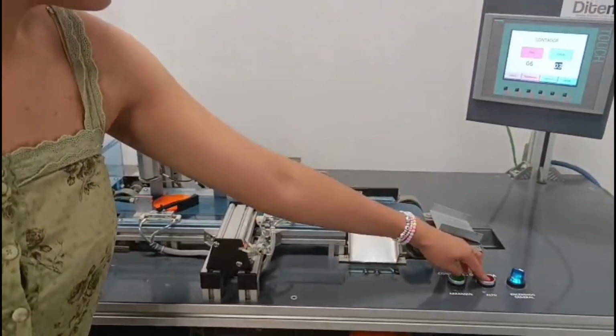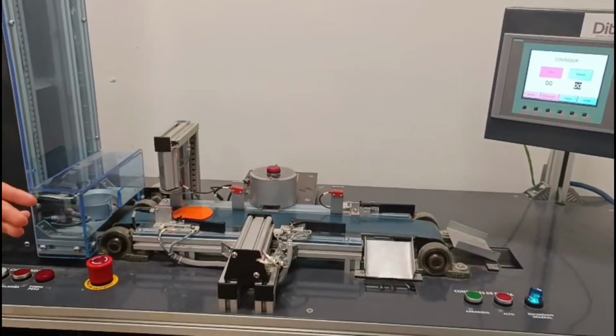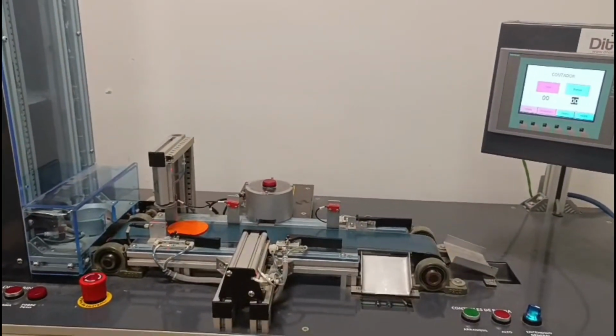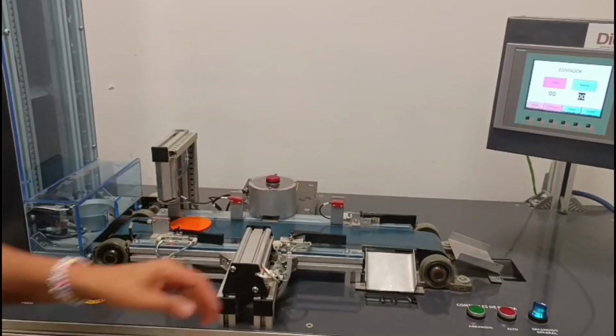Finally, to stop the process, we just press the stop button and all the segments of the process will return to home position.